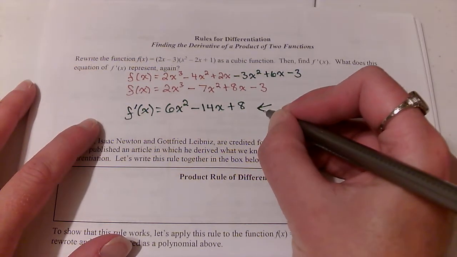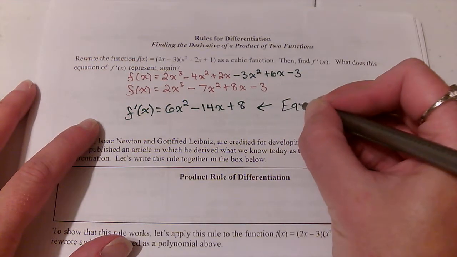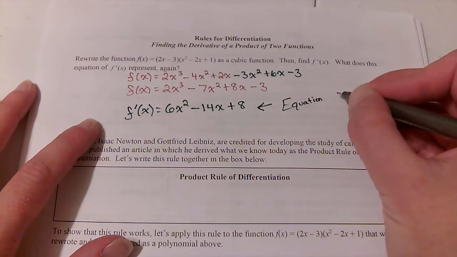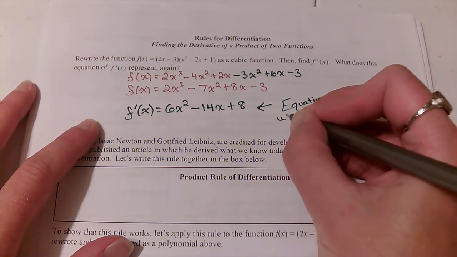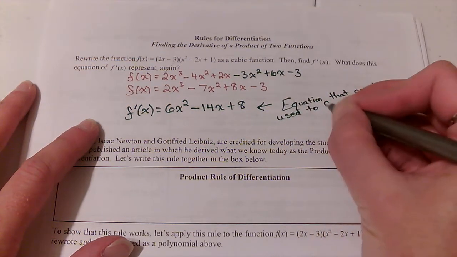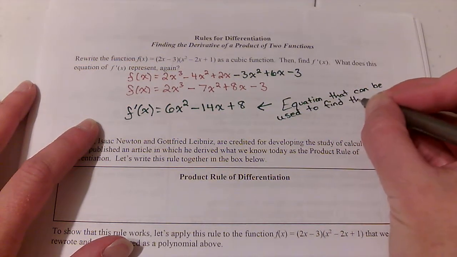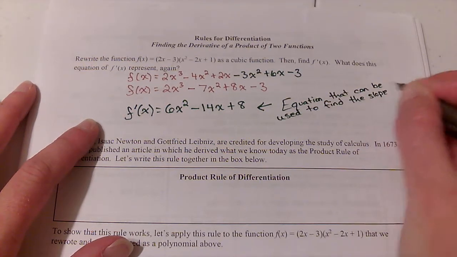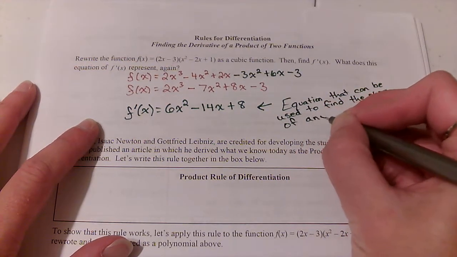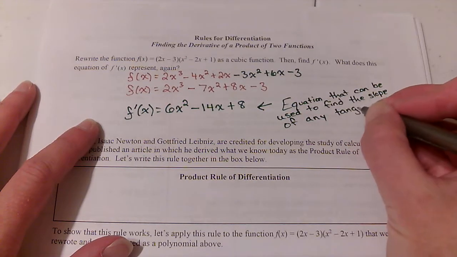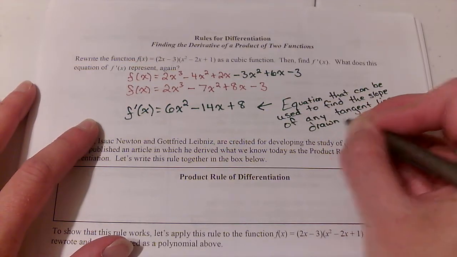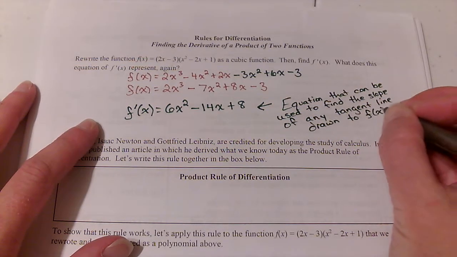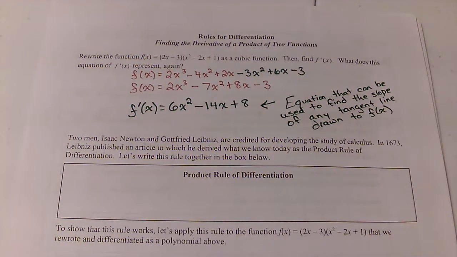Now let's remember what that is. This is the equation that can be used to find the slope of any tangent line drawn to f of x at any value of x. So if we plug in an x value, we get the slope of that tangent line at that point.